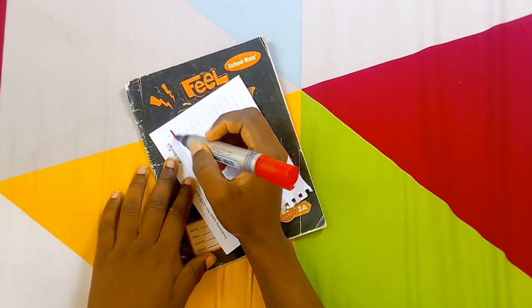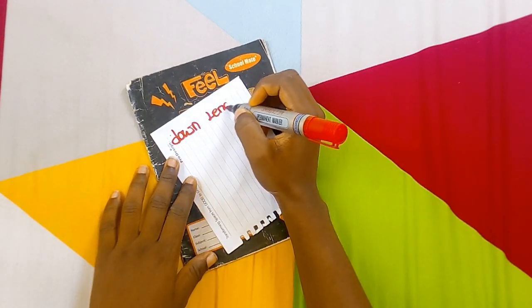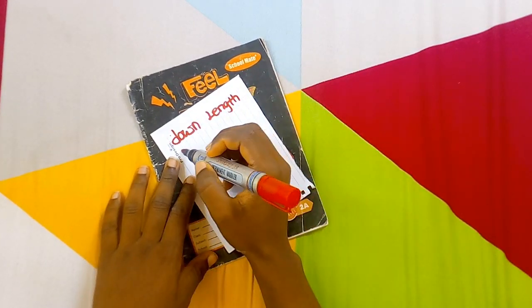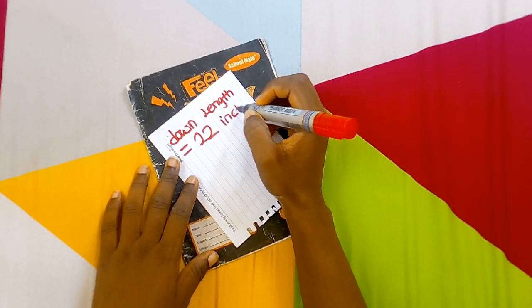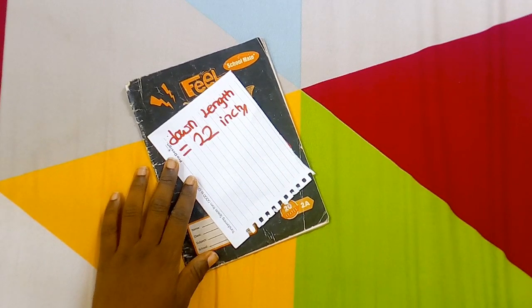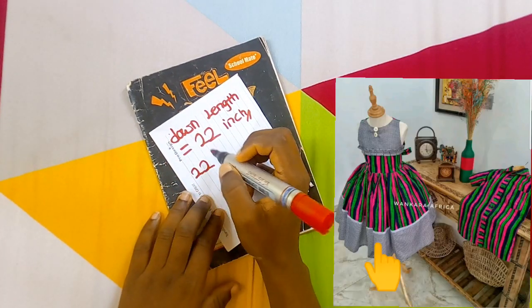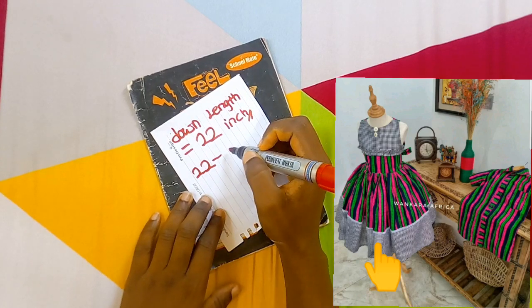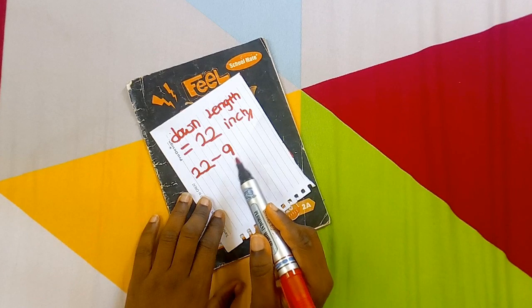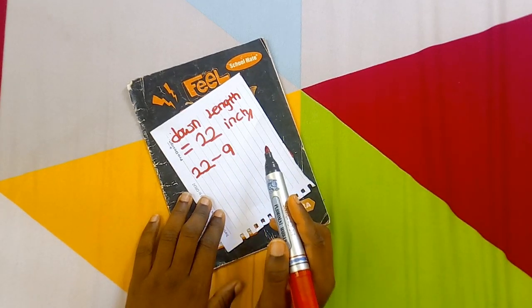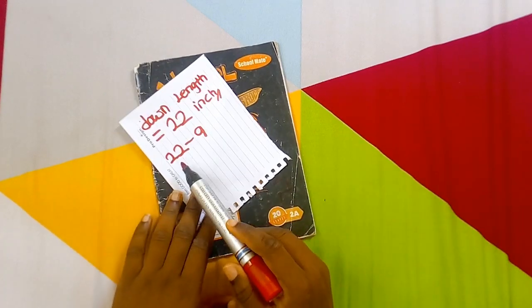So the first thing I'm going to be calculating is the down length of how we are going to be making our gathered balloon dress, right? So I just wrote the down length here, and the baby's down length is 22 inches, right? And then as you can see on the screen, I wanted the plain material to be 9 inches in length, so I'm going to be minusing 22 minus 9, which gave me 13 inches. I just wrote 13 inches at this point.